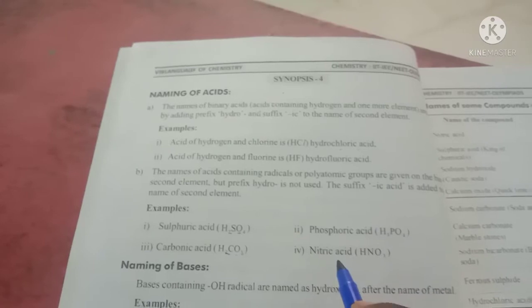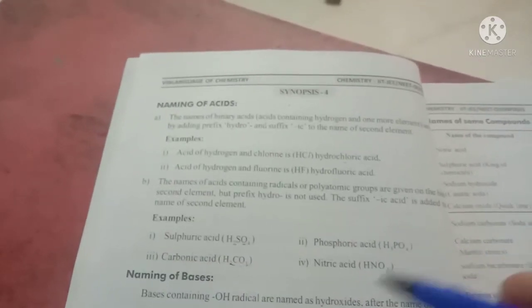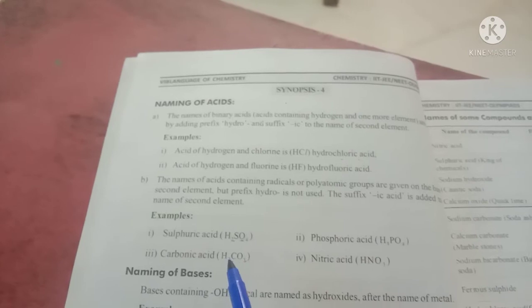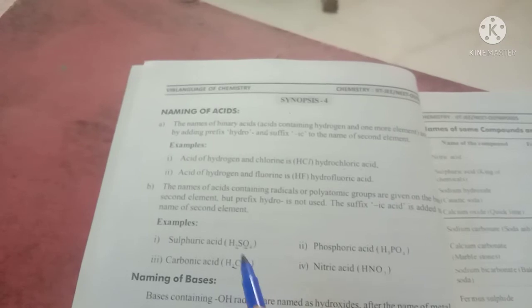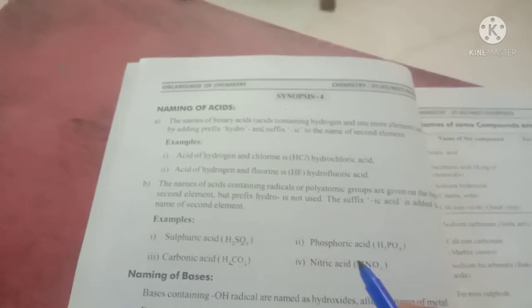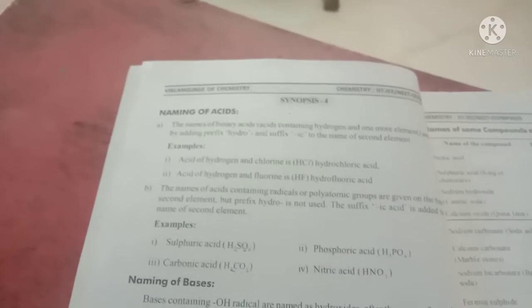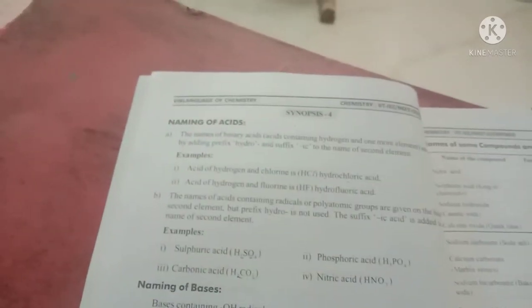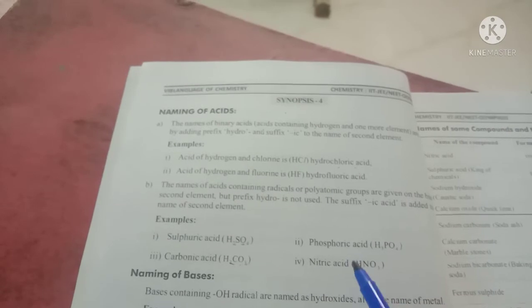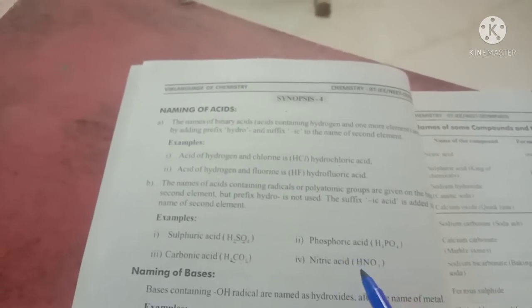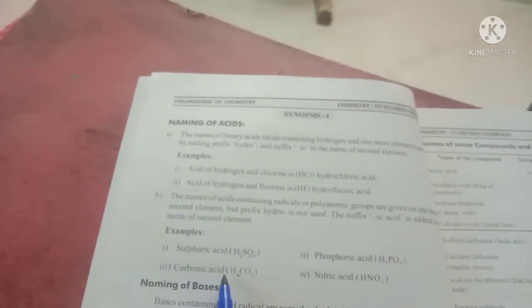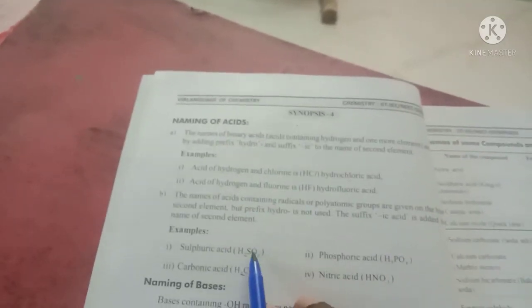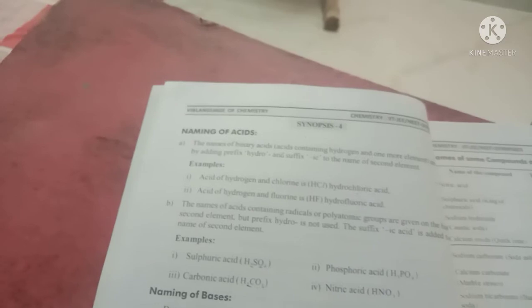That means, how do we write these names? In the last class, we saw how to write the formula when a compound is given to us: H2CO3, H2SO4, H3PO4, HNO3. We derived the technique or rule to write the formula. But in this class we will study how to name an acid when it is given to us.